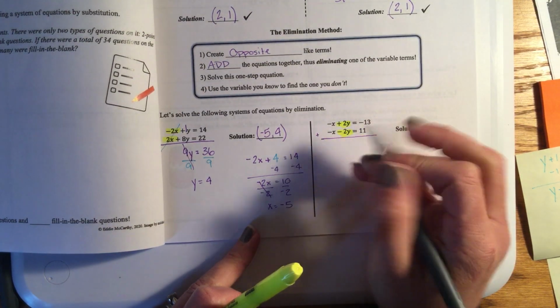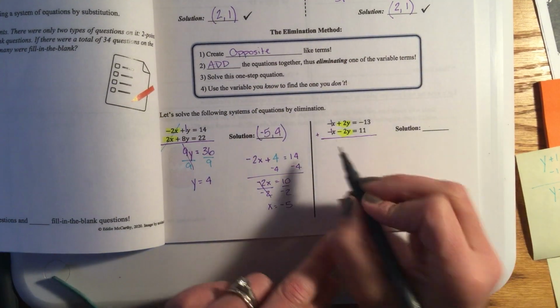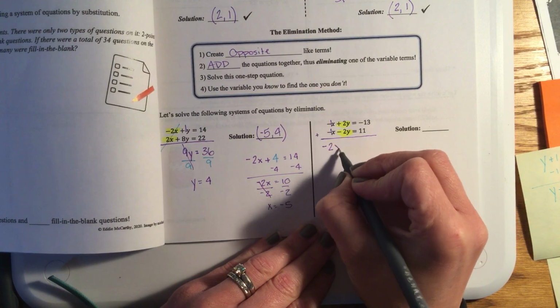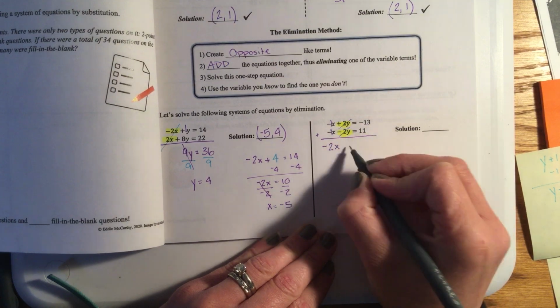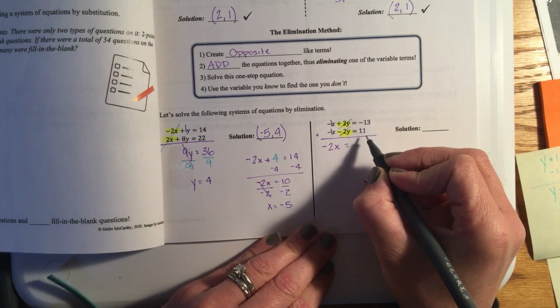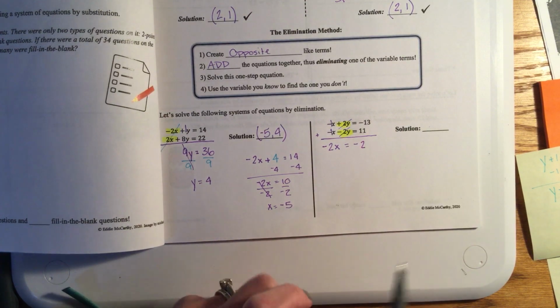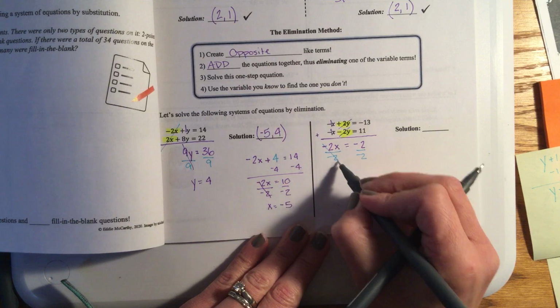So I'm going to add this. Remember, if there's a negative there, there's a negative 1. So negative 1 plus negative 1 gives us negative 2x. 2x plus negative 2x cancel. Negative 13 and positive 11 give us a negative 2. Then I would divide both sides by -2.